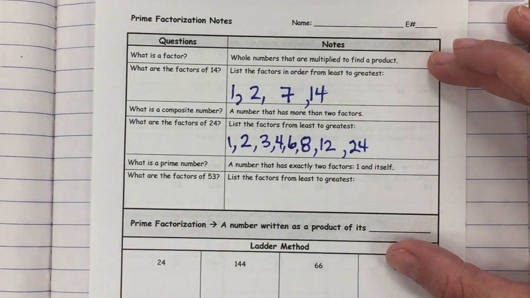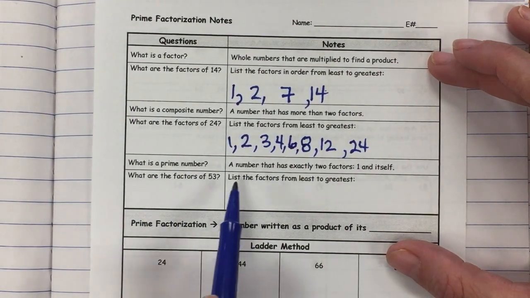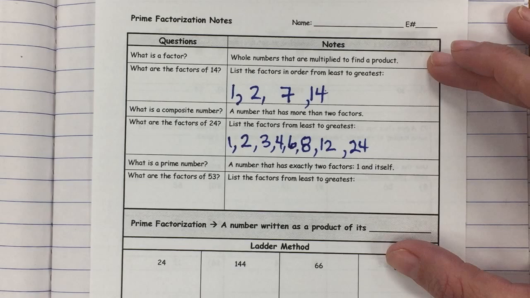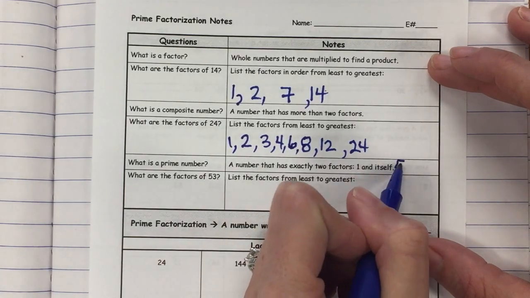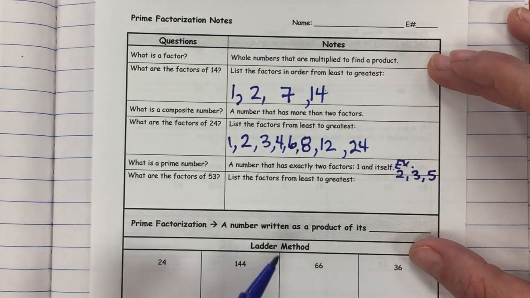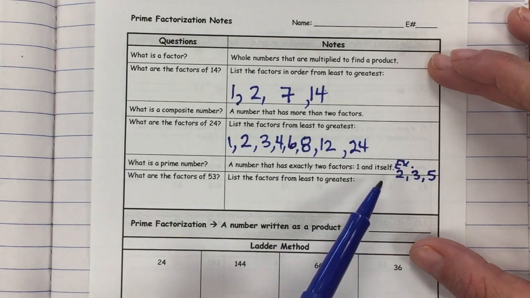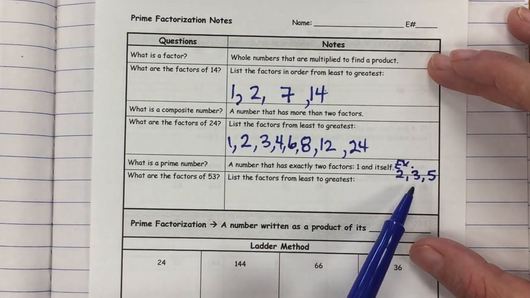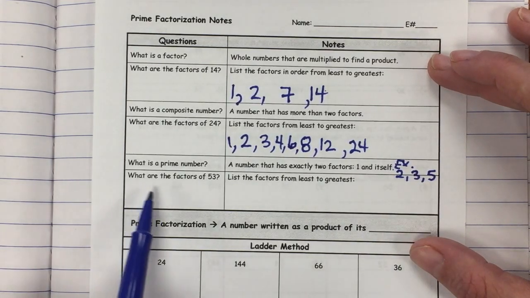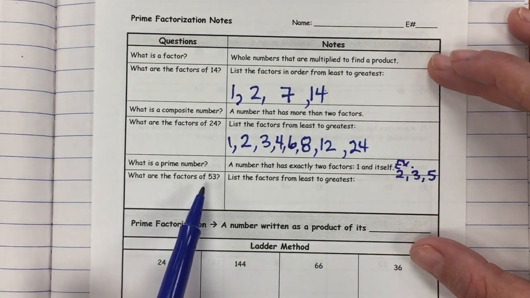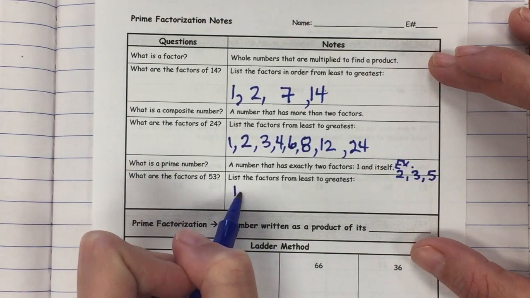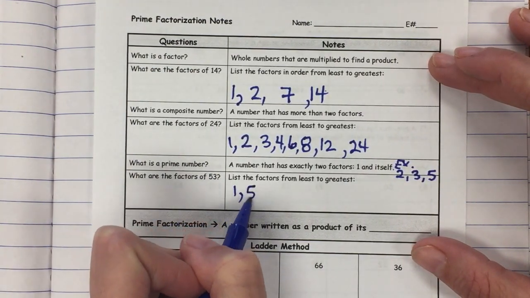What is a prime number? A prime number is a number that has exactly 2 factors, 1 and itself. Okay? So examples of prime numbers would be 2, 3, 5 to begin with. So 2 only has 1 and 2. 3 only has factors of 1 and 3. 5 only has factors of 1 and 5. So what are the factors of 53? Well, 53 is going to be a prime number, okay? So the only factors that go into 53 are 1 and 53.